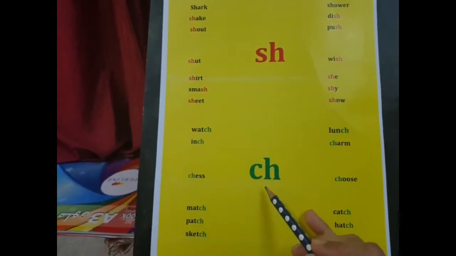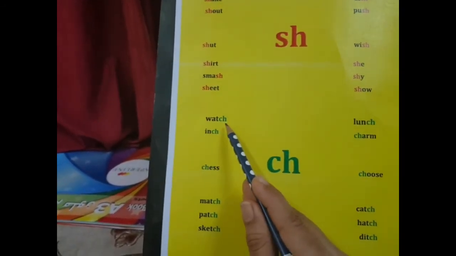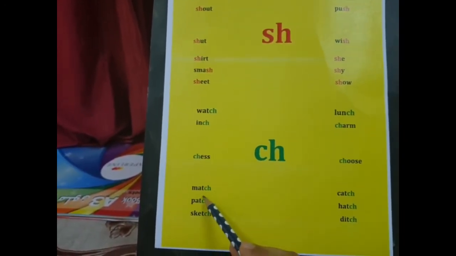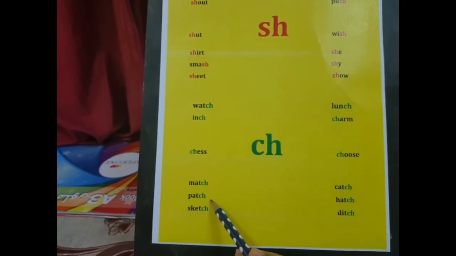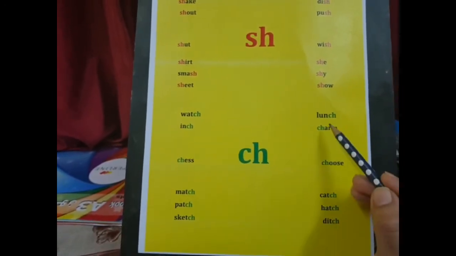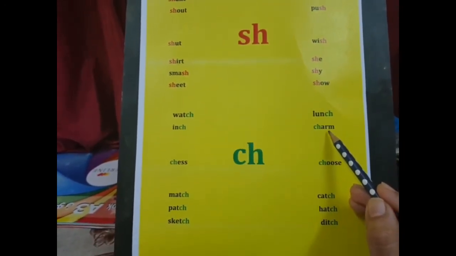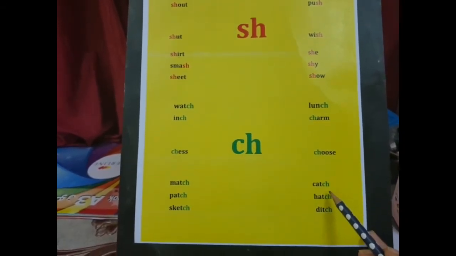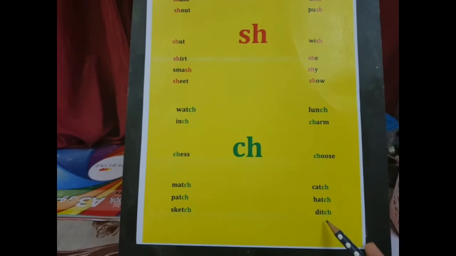And for ch sound, you have watch, inch, chess, match, batch, sketch, lunch, charm, choose, catch, hatch, ditch.